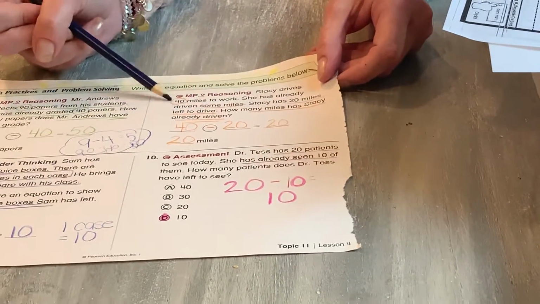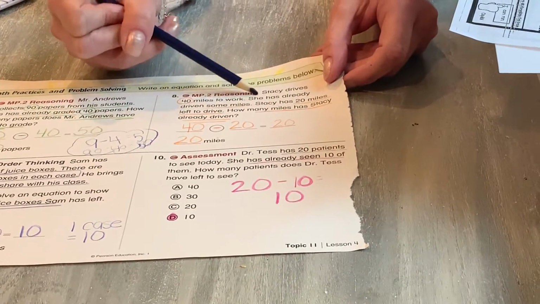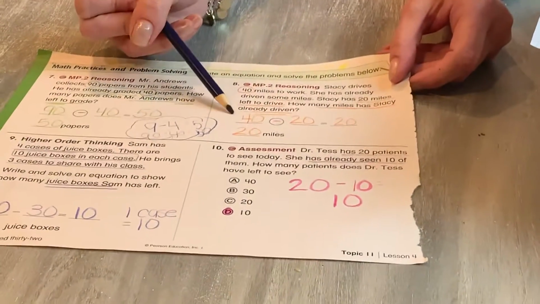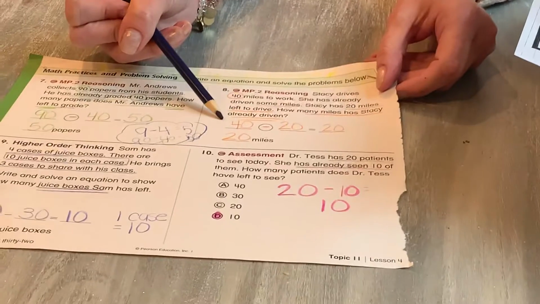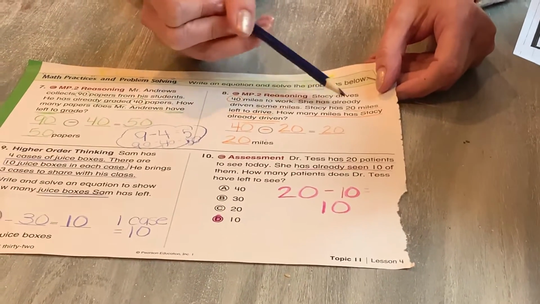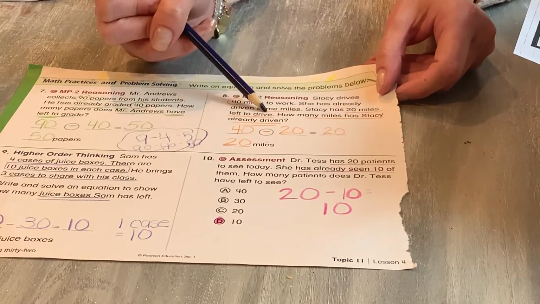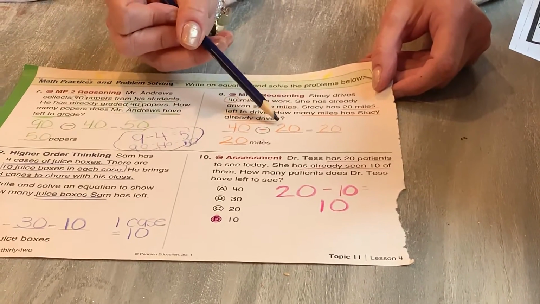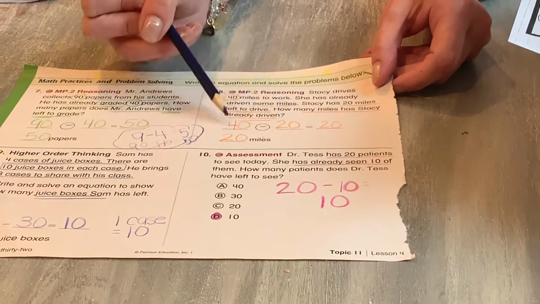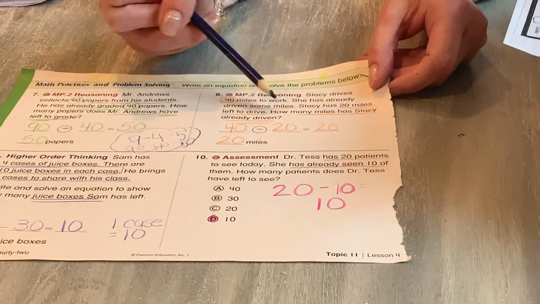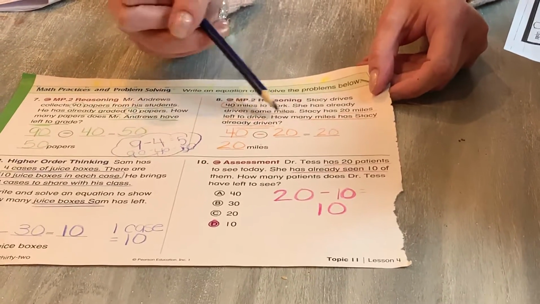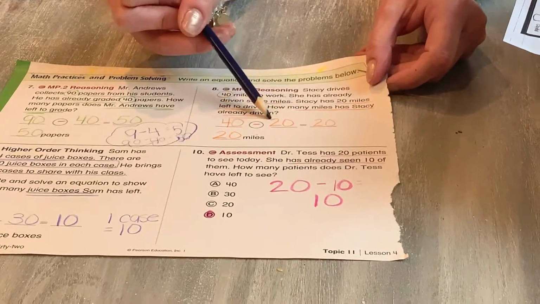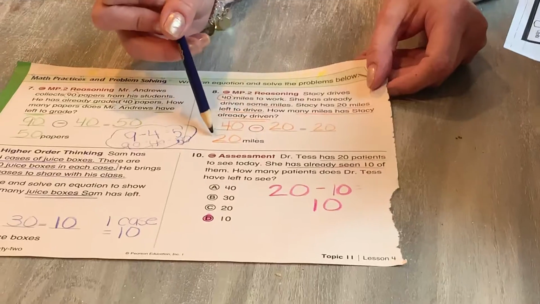Let's look at number 8. Stacy drives 40 miles to work. She has already driven some miles. So she starts knowing she has to go 40, and she did some already. Stacy has 20 miles left to drive. All right, so she started with 40 miles, and I know she has 20 left to go, so I have to take 20 away from 40. How many miles has Stacy already driven? Well, 40 minus 20 equals 20, which is 20 miles.